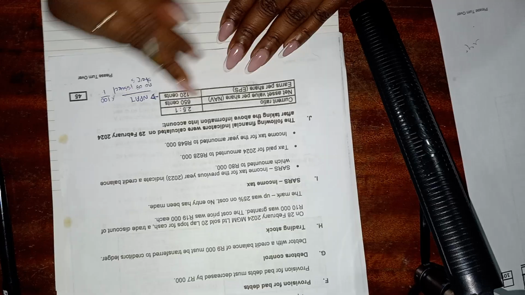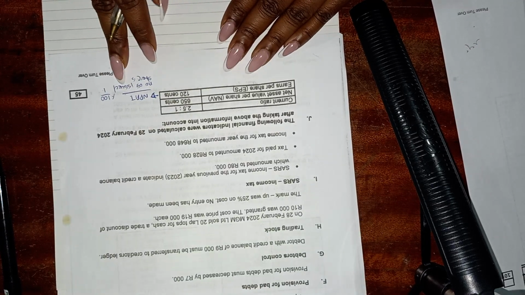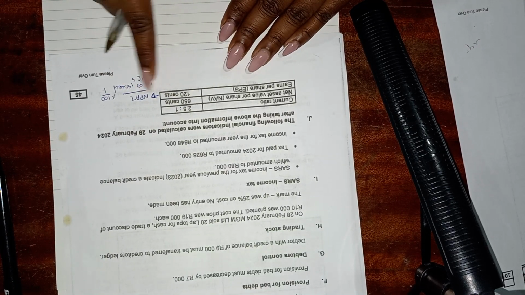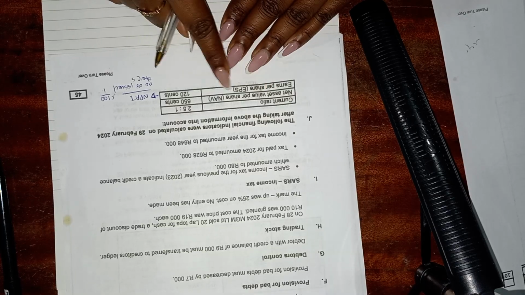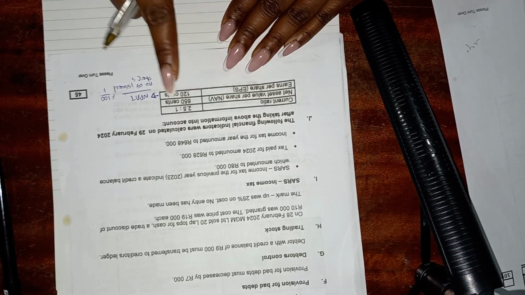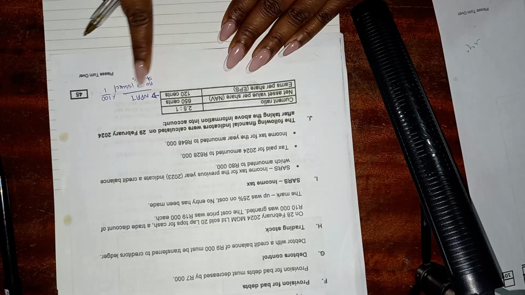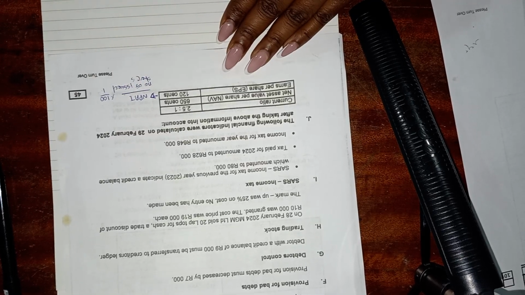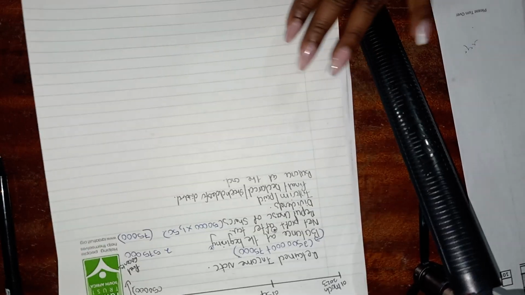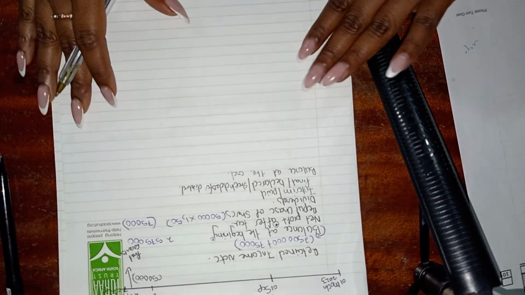Okay, this is the formula. So because I have net profit after tax and I know the answer of the earnings per share, I'm going to manipulate this to get the net profit after tax. So let me just do that here.